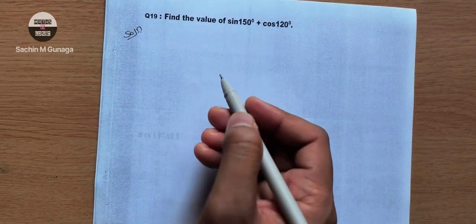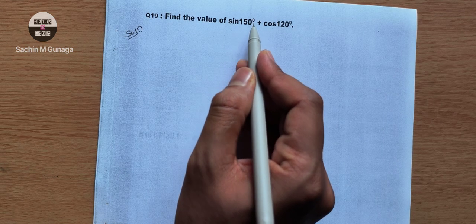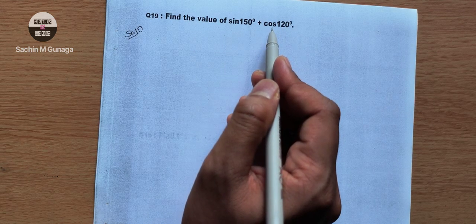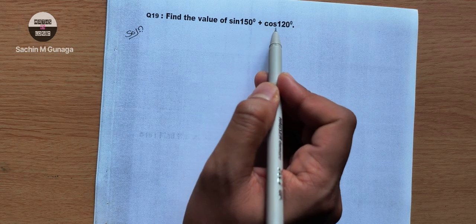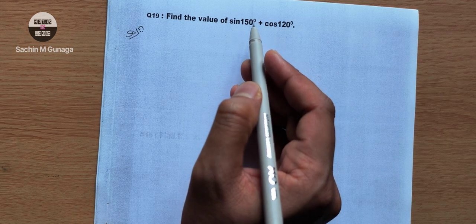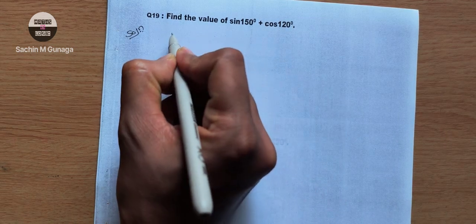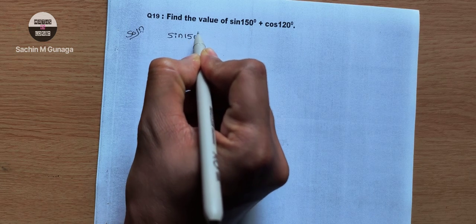So to solve this, first we need to find the sine 150 degree value. Later on we will find the cos 120 degree value. After finding these two, we substitute them in this expression and we will get the final answer. So first we will find sine 150 degree.